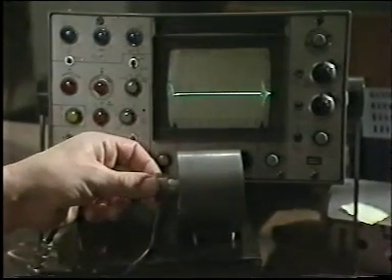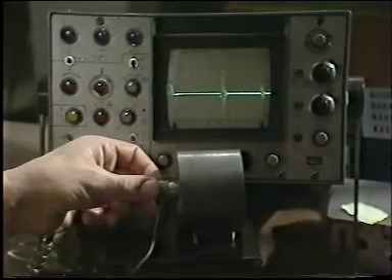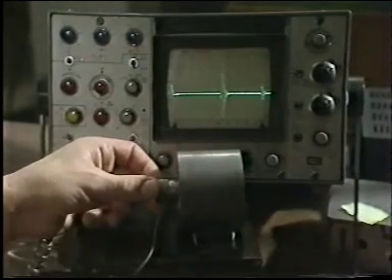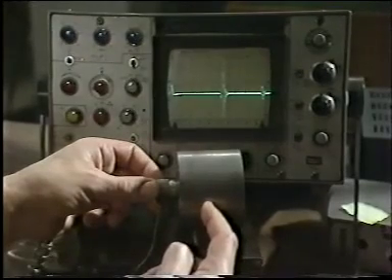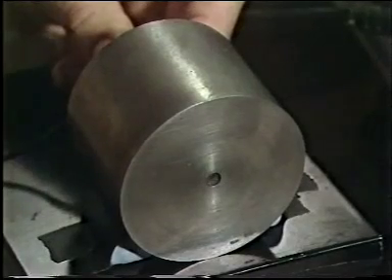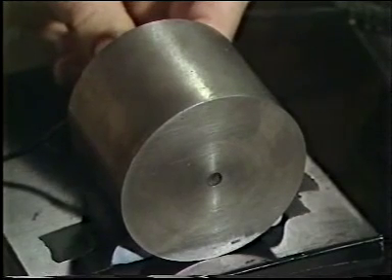Now, if I move the transducer towards the center, up comes another signal. There's evidently a hole of some sort at about half the thickness, somewhere around here. And in fact, if we look at the back of the block, you can see there's a hole drilled up inside it, because this is a test block.